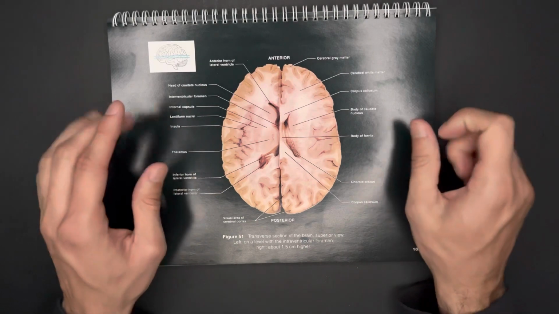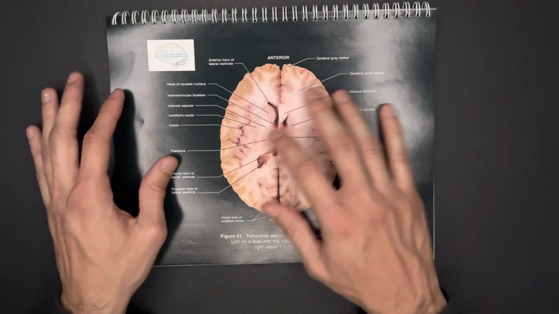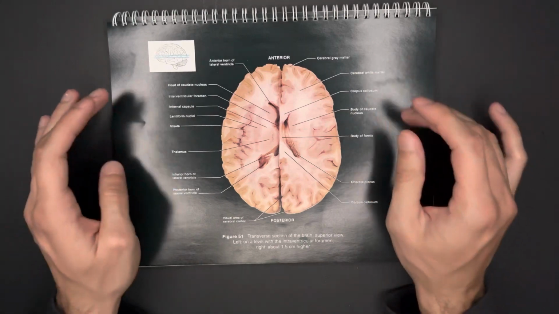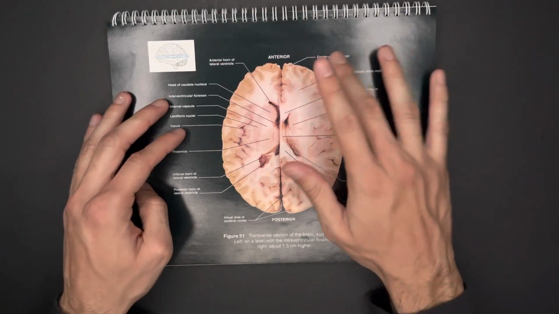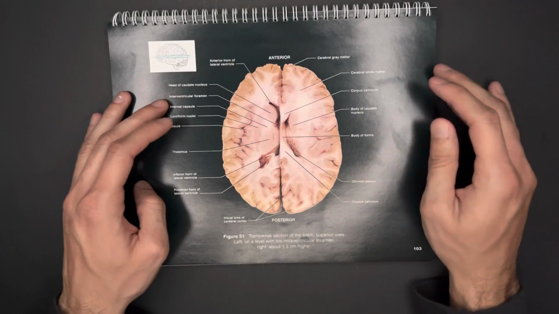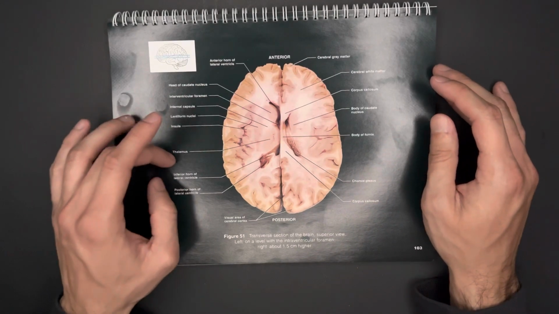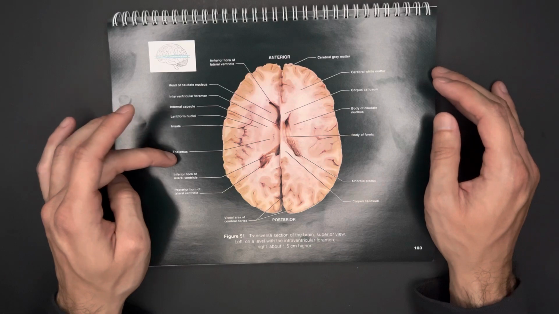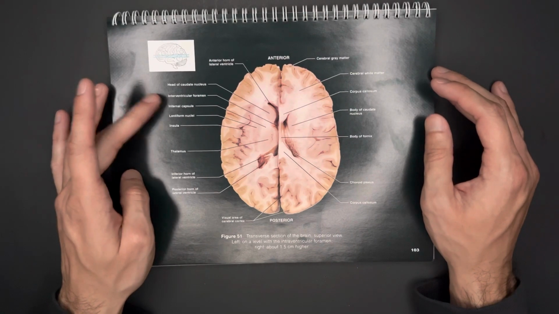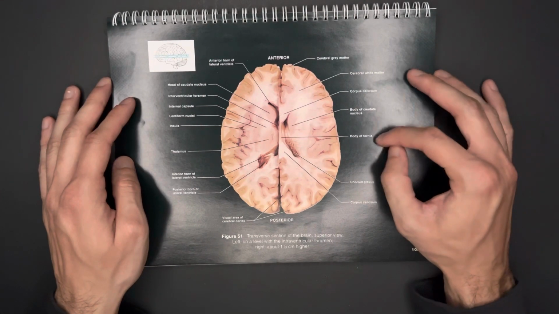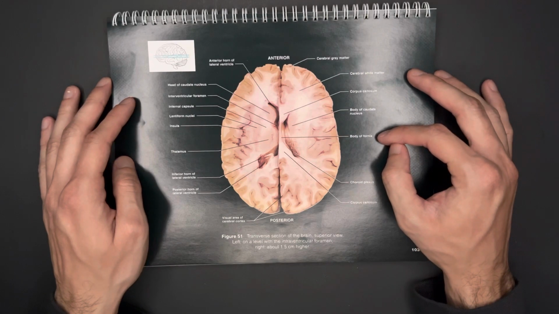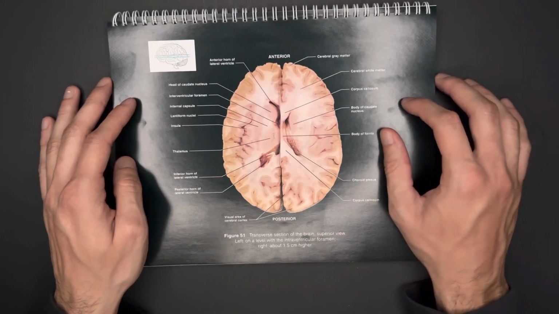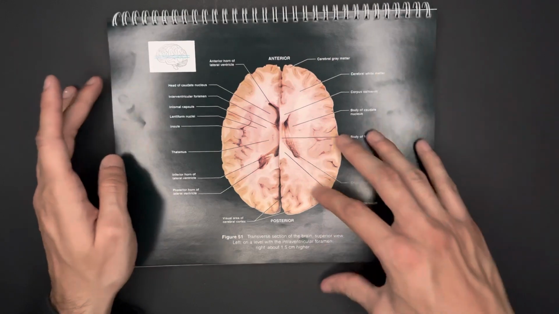Okay, so I guess for this part we just need to focus for the exam. We just need to focus on the gray matter, anterior, posterior, where the thalamus is. I think that's it that I remember. Yep. Body of fornix. Okay. Well, that seems to be it.